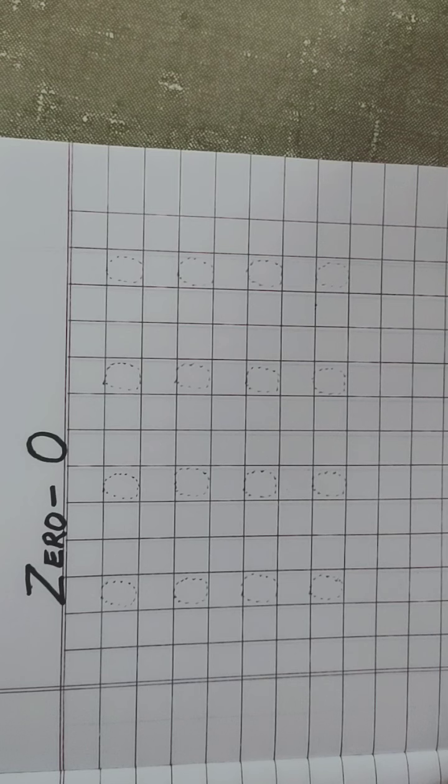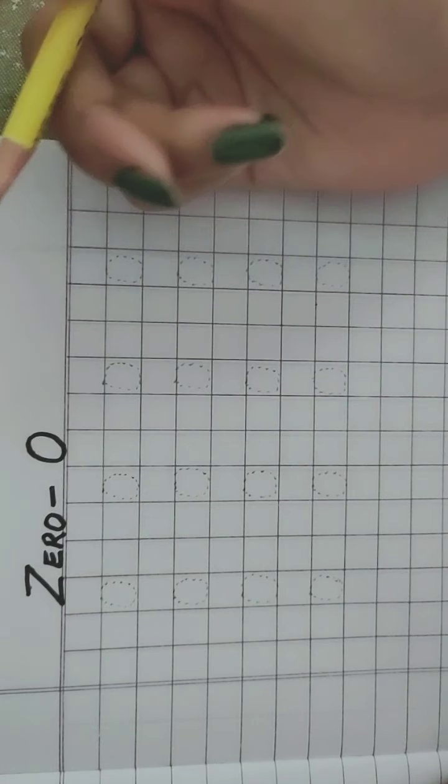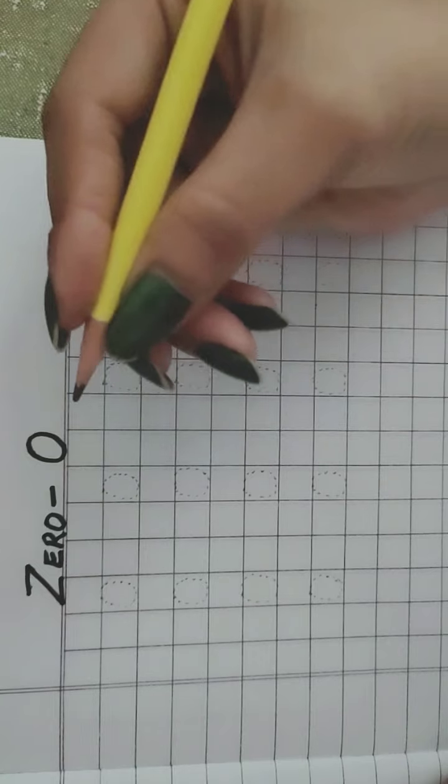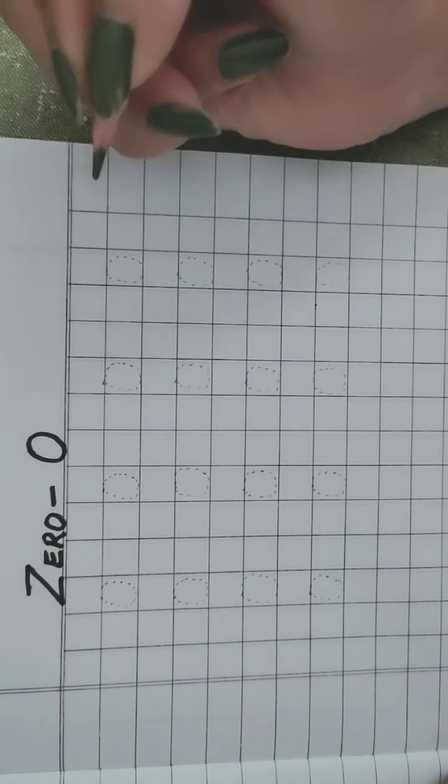Okay? Open your book from page number 11. आपको book open करना है page number 11. Okay? उसमें आपको trace करना है. What you have to do? You have to trace the 0 number. Okay? आपको क्या करना है? Trace करना है. See? Take out your pencil and eraser. Very good. You have to hold your pencil like this. Okay? आपको ऐसे pencil पकड़ना है.